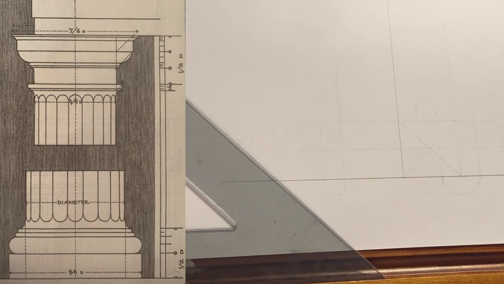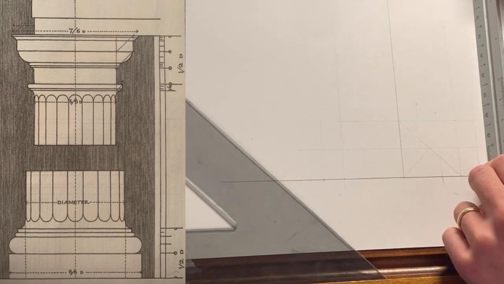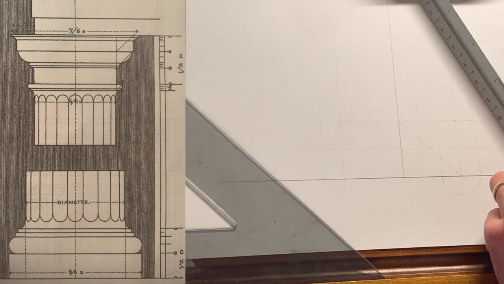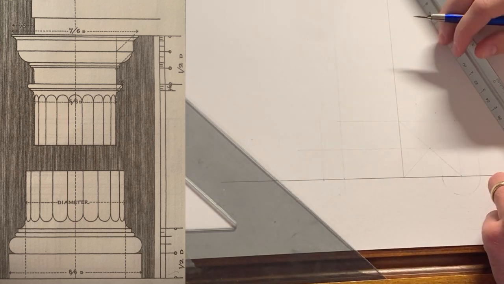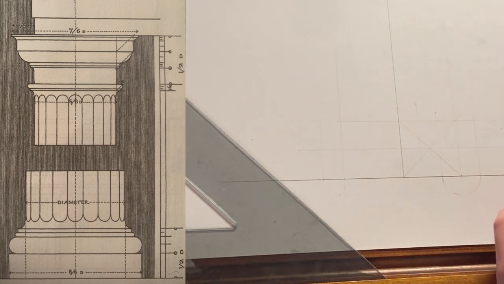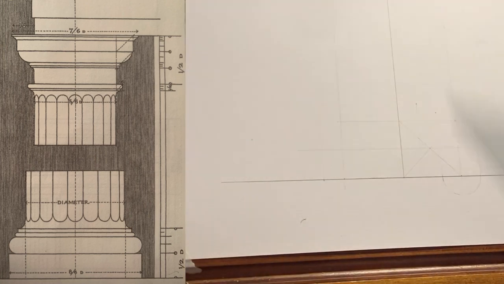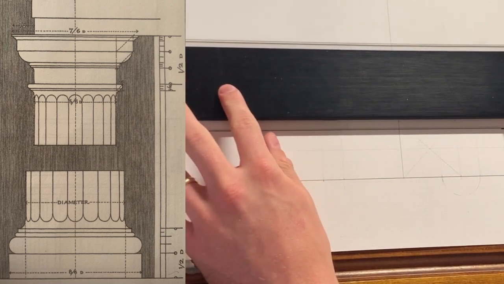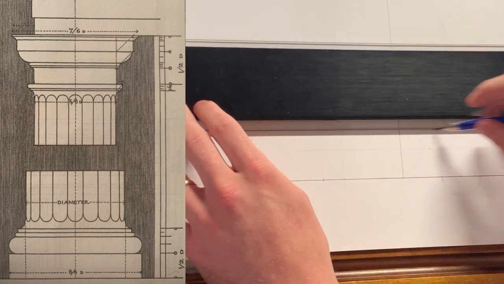Now the next thing you do is you divide this into 3 spots. So you divide this into 3. So I'm going to use the same technique I did a little bit earlier. 1, 2. And the bottom 2/3 will be given to the torus, which is kind of a semicircular bit.